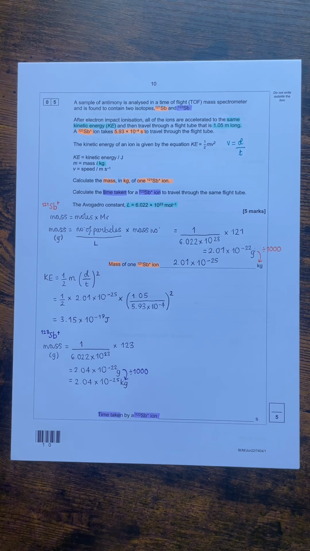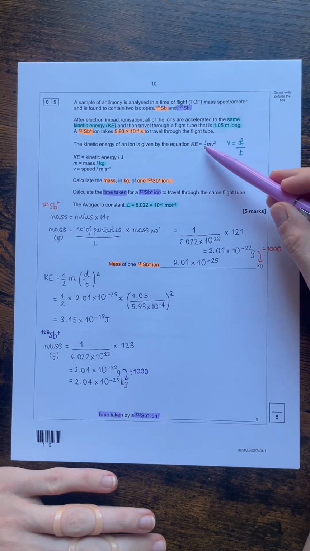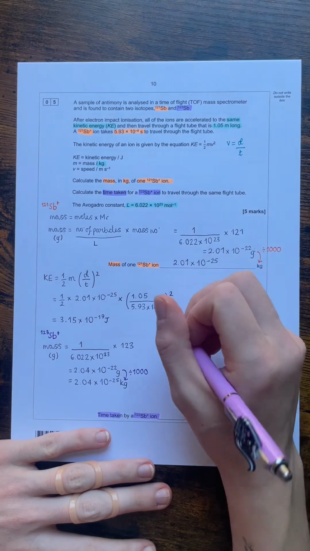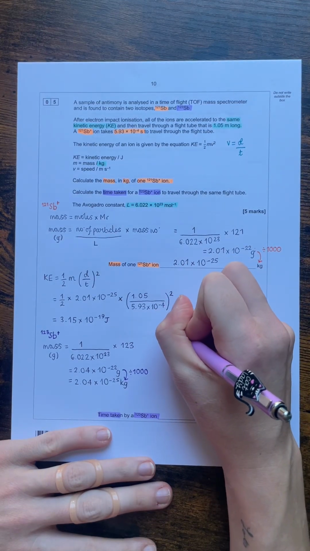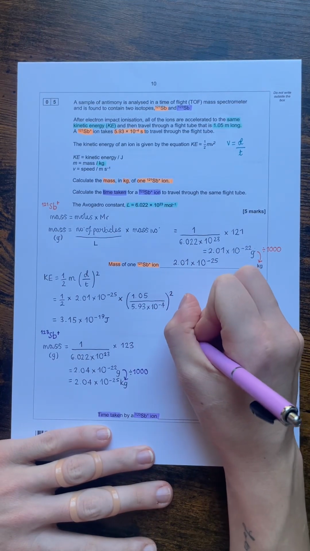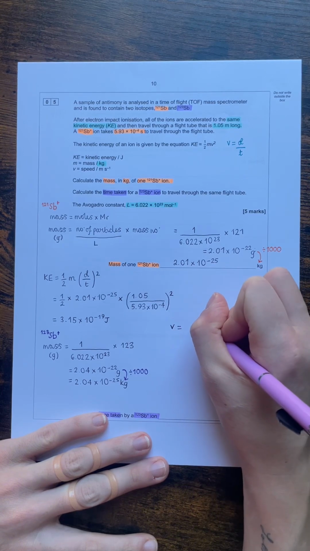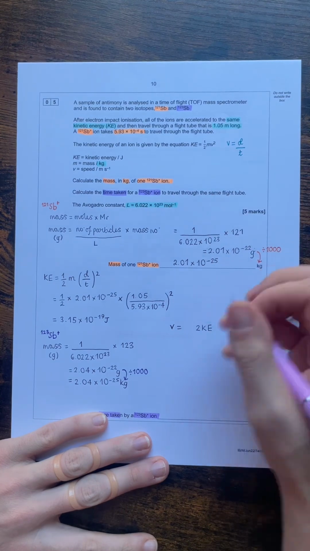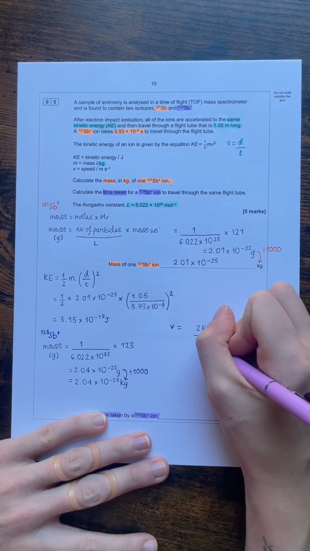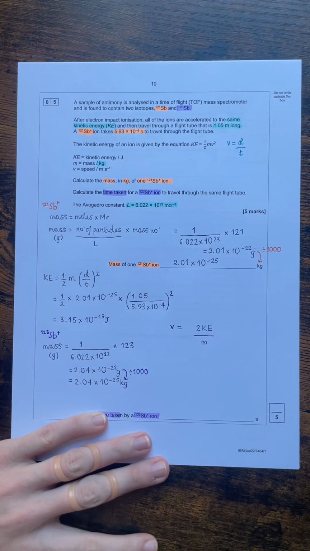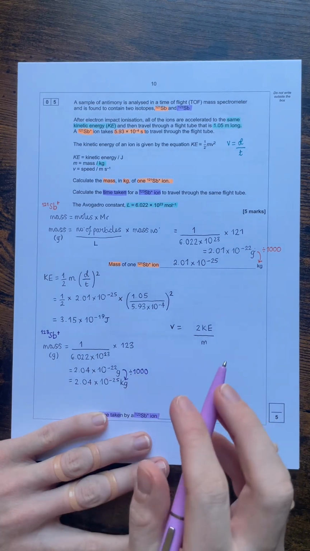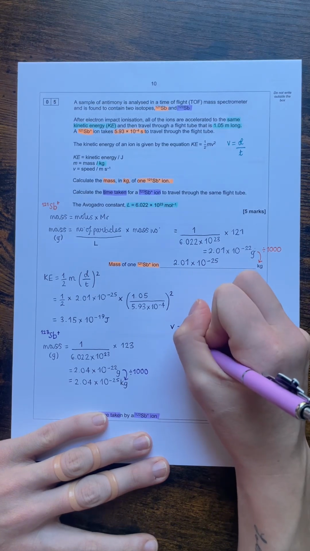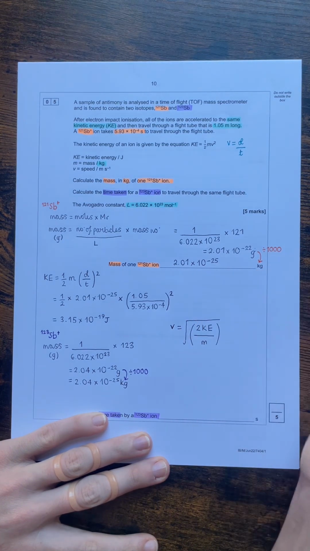And now we can use the kinetic energy equation again, but rearrange it to get velocity. So the velocity of the 123 ion is going to be equal to 2 lots of the kinetic energy if we move the half over first. Then we divide that by the mass that we've just worked out for the 123 ion. That will give us the velocity squared, so once we've worked all of that out, we need to square root our answer.